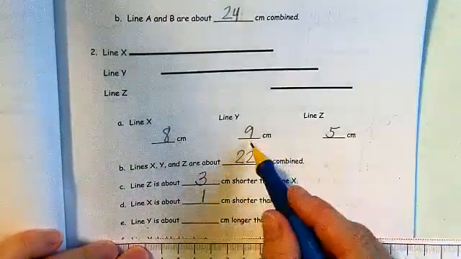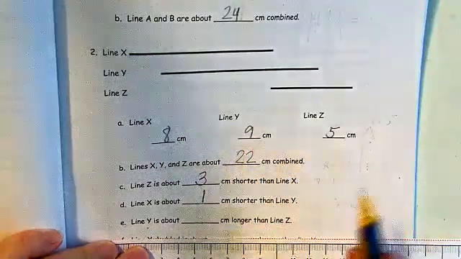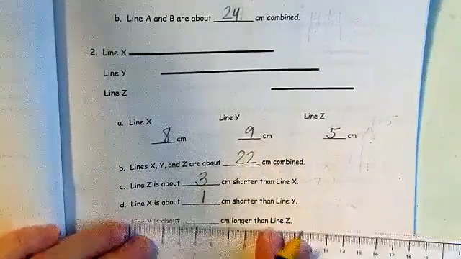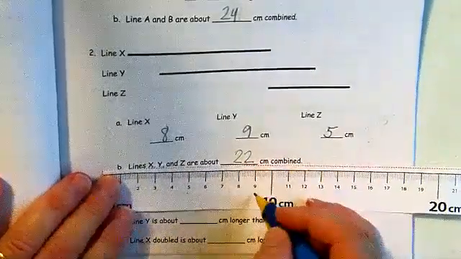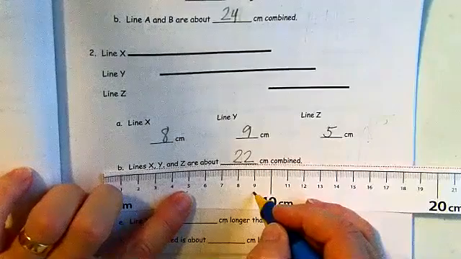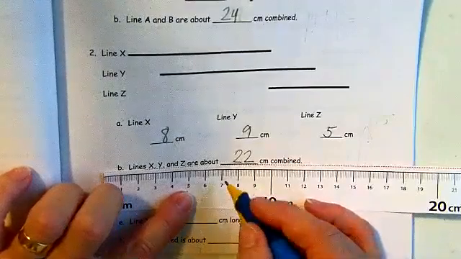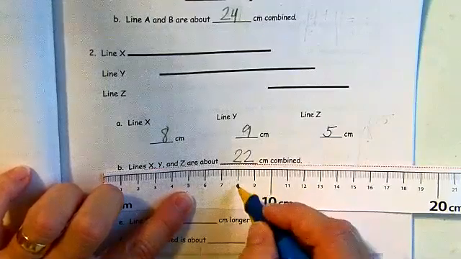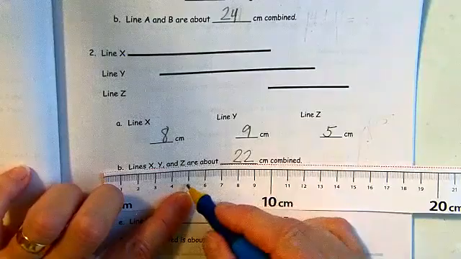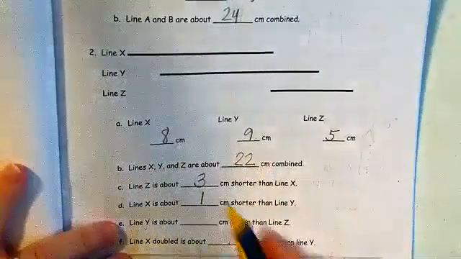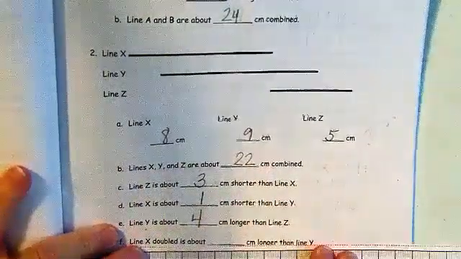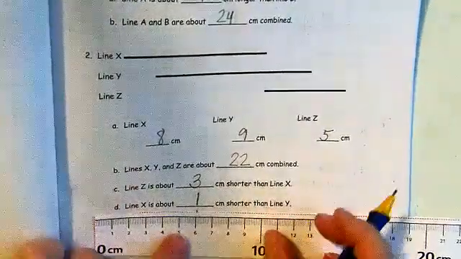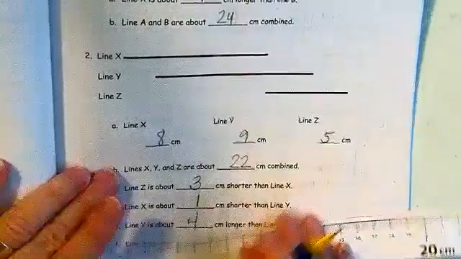So now finally they want us to compare line Y and line Z. Line Y is about how much longer than line Z. So here is line Y, here is line Z. We can count back from 9 or we can count up from 5. 1, 2, 3, 4. Or you could subtract 9 minus 5 is 4. It's telling you the difference between those two numbers.